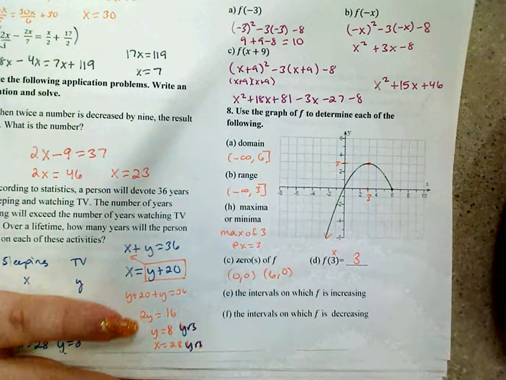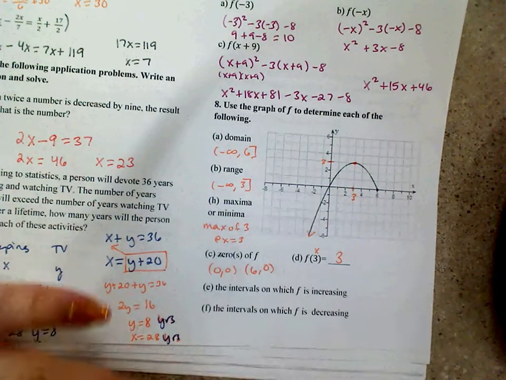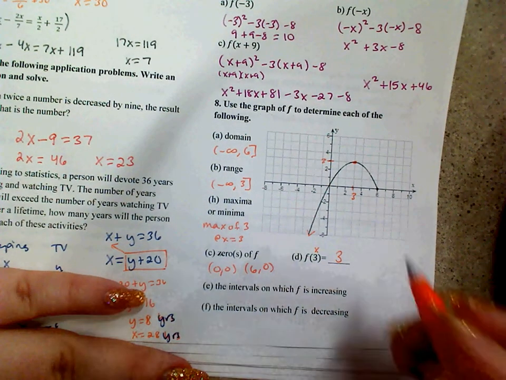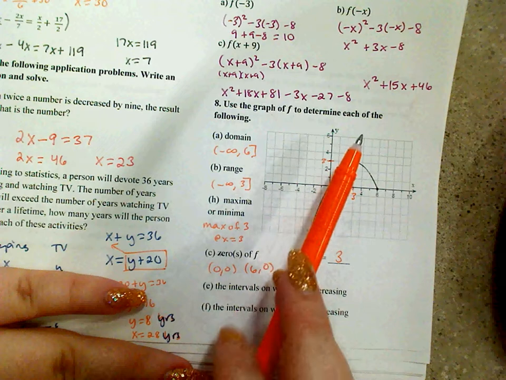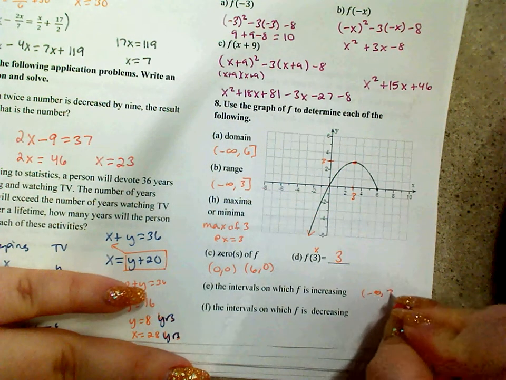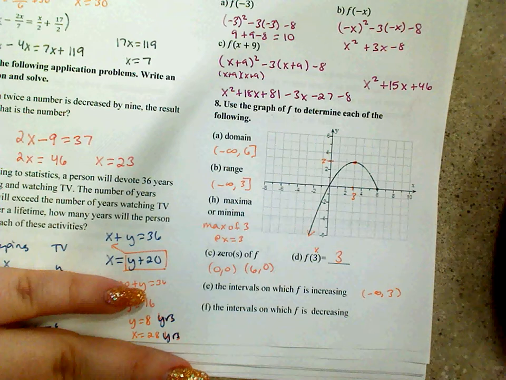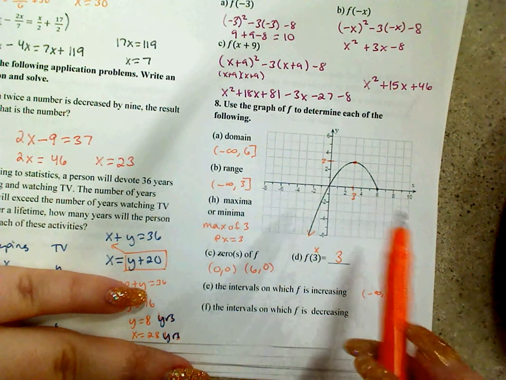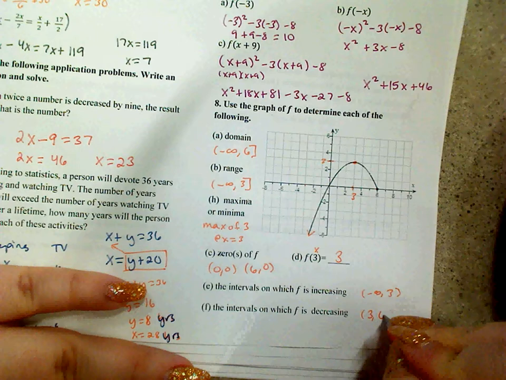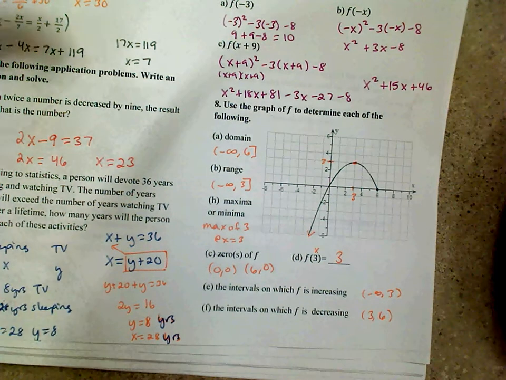Okay, when is this increasing? So remember on intervals of increasing and decreasing, we only use x. So this function is increasing from negative infinity until 3. Okay, and no brackets, only parentheses. And then when is it decreasing? The function is decreasing from 3 until 6. And then that would be my answer. Okay, that's page 1.